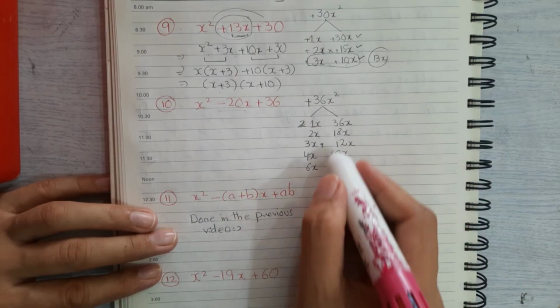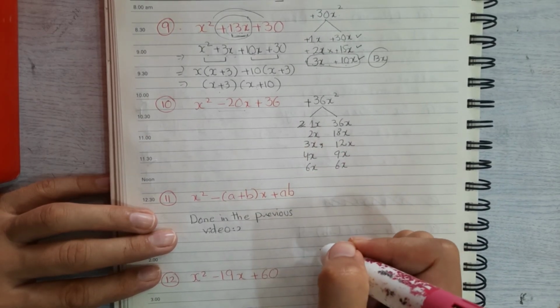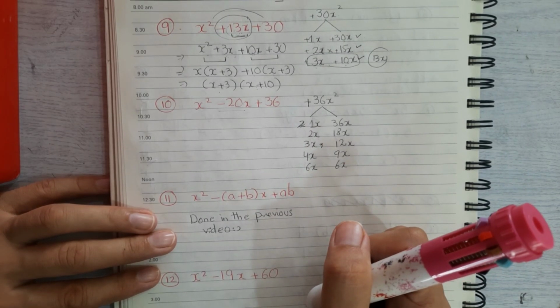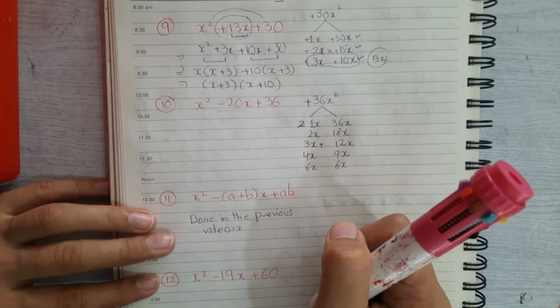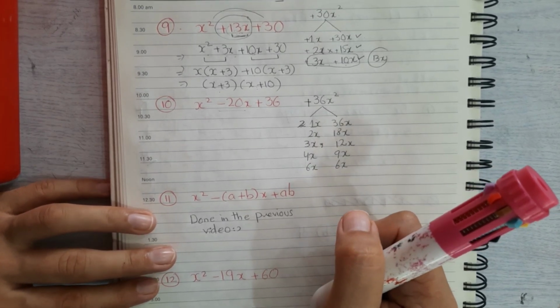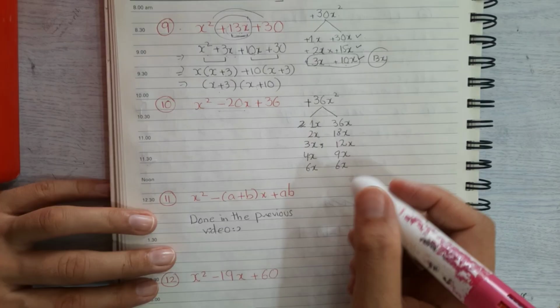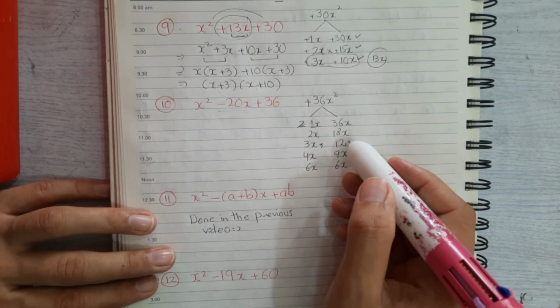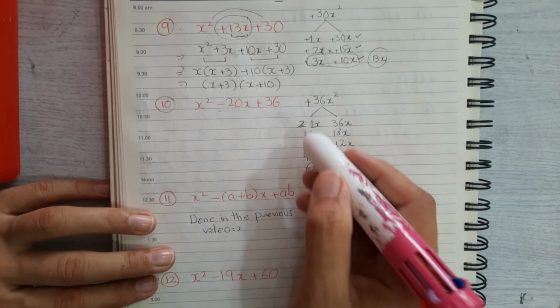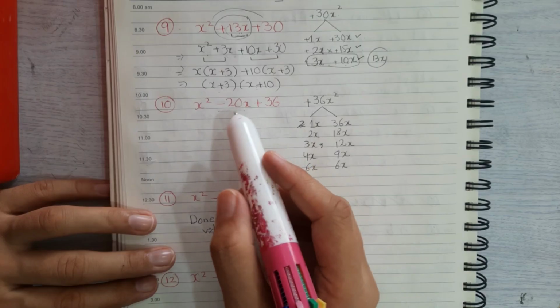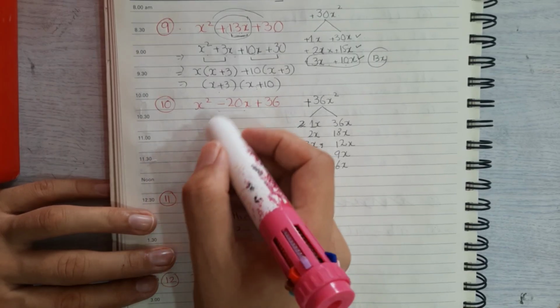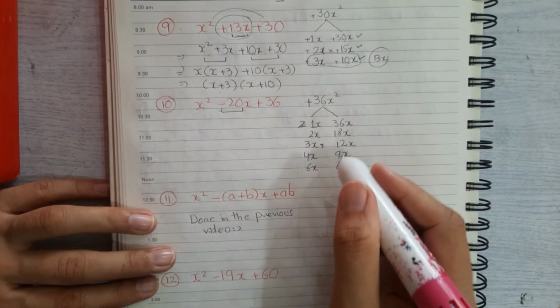Now I think this much is enough. We don't always need all the factors because some numbers can have so many factors. We have to come up with the factors that fulfill our criteria, that is, we need to get minus 20x here.